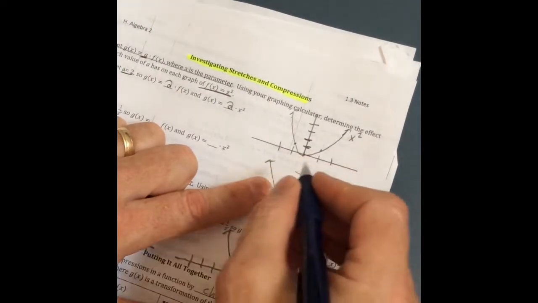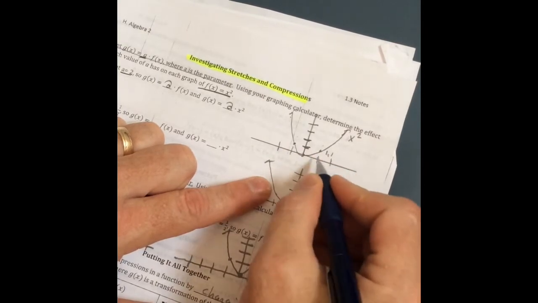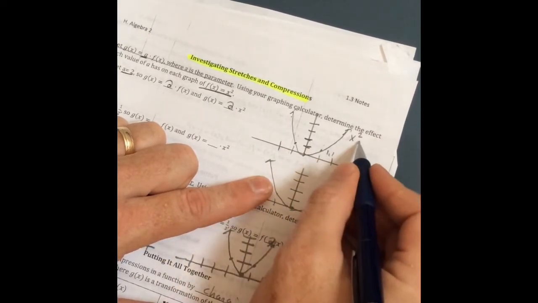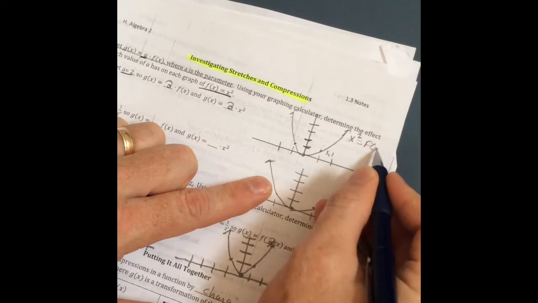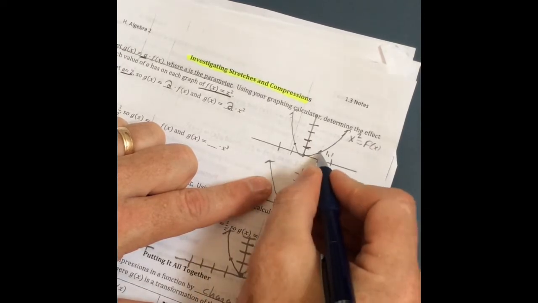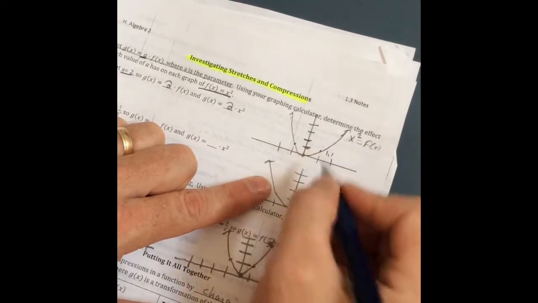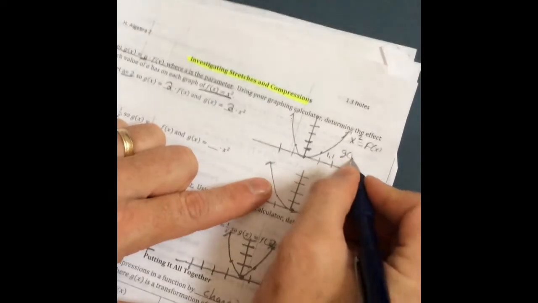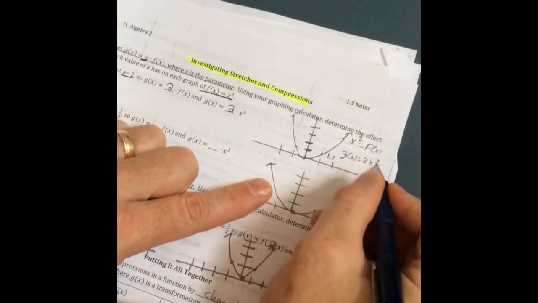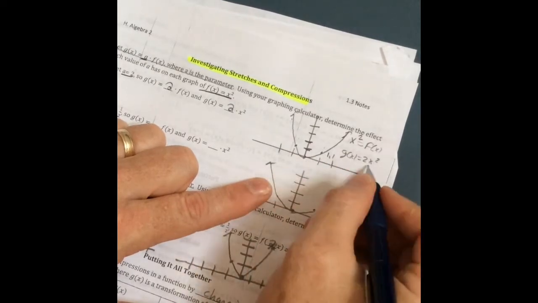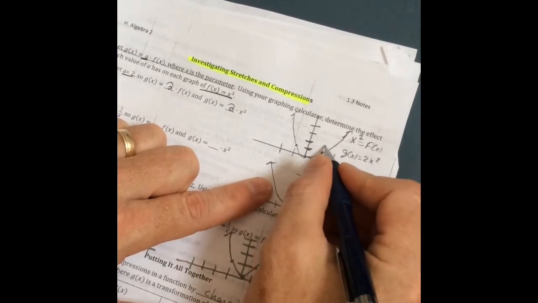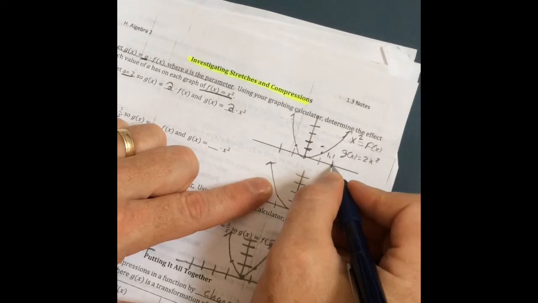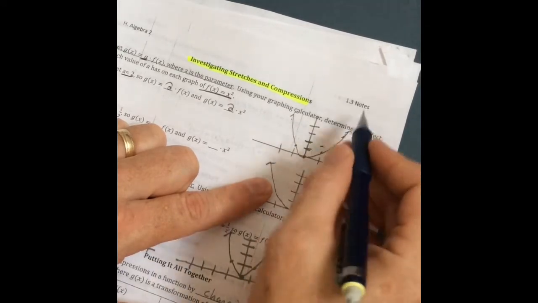So whereas this point right here would be 1, 1 with the parent function, we'll say this is f of x. If I plug in a 1, 1 squared is 1. If I plug in a 2, 2 squared is 4. When I do my new function, we'll say g of x equals 2x squared, everything gets twice. So if I plug in a 1, 1 squared is 1 times 2 is 2. If I plug in a 2, 2 squared is 4 times 2 is 8.